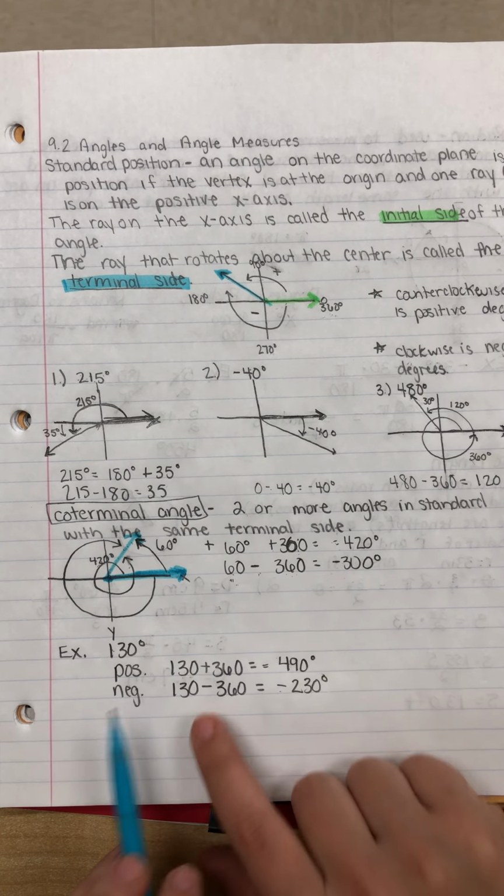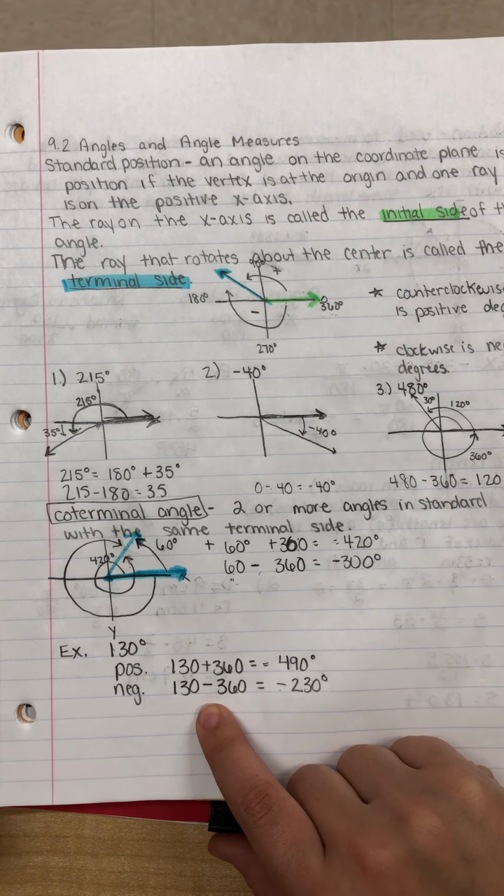Awesome, Miss Rinaldi, you're great. Thanks. Okay. Negative. Let's subtract it, see if it works.